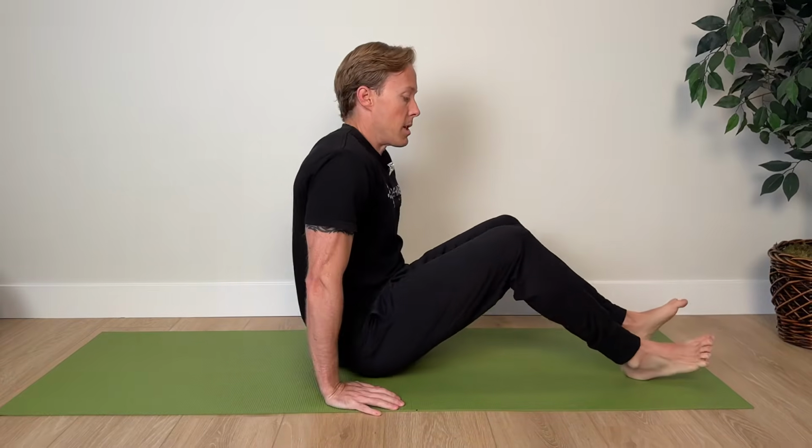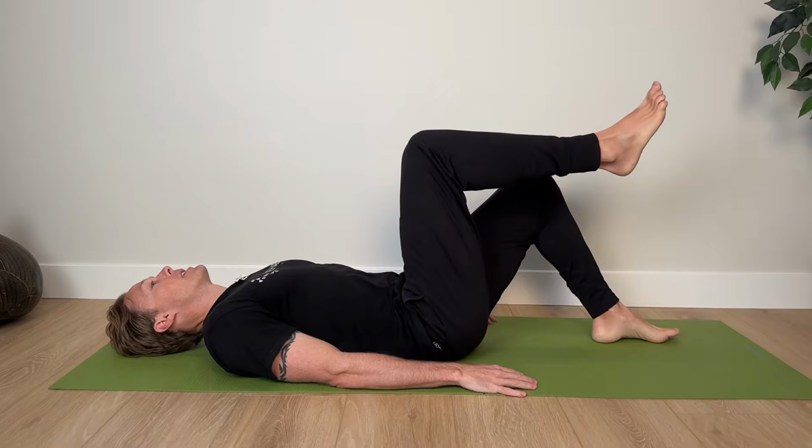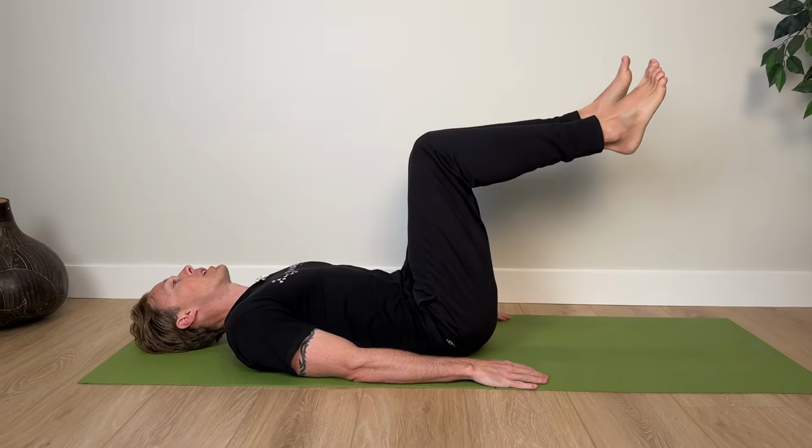The next 3 exercises will be lumbar stability exercises, so more strengthening exercises, teaching you how to control your low back and strengthen those stabilizers. The first one here is going to target our lumbar flexors, or abdominals. What you're going to do with this one is lie on your back, and you're going to bring one leg up at a time, up to this tabletop position.